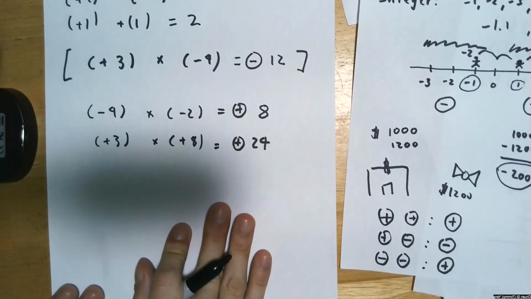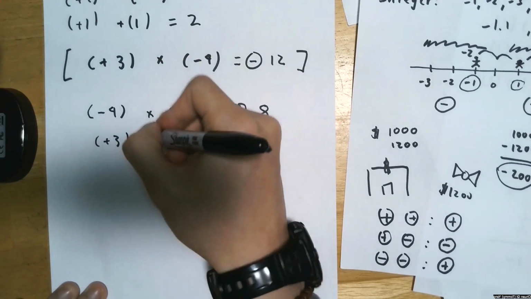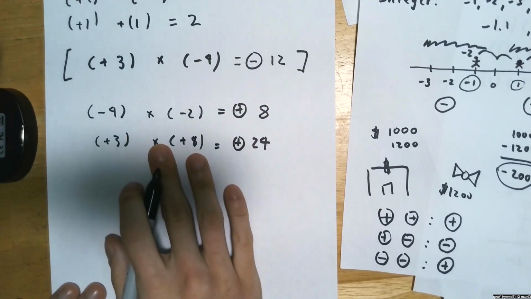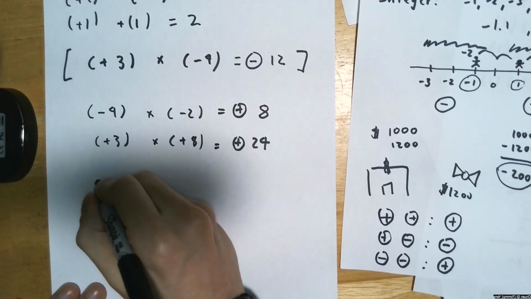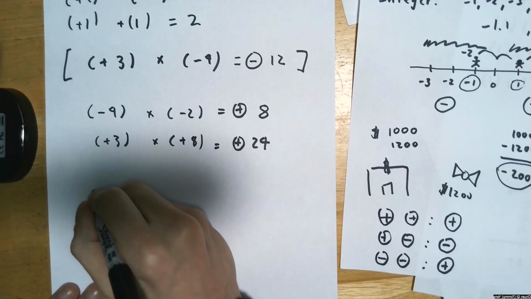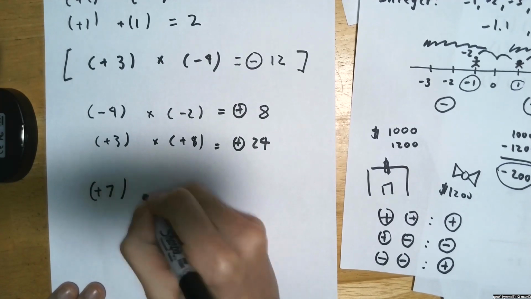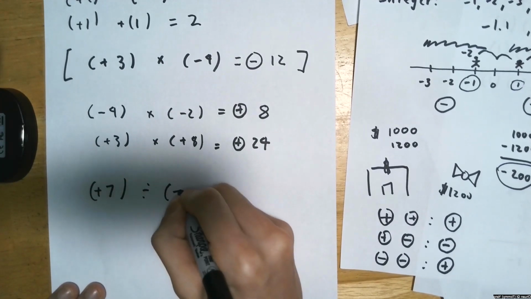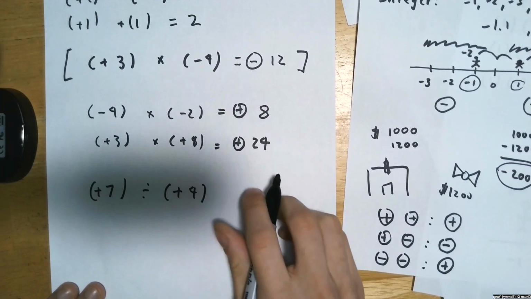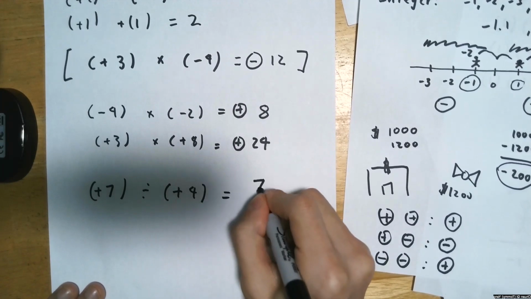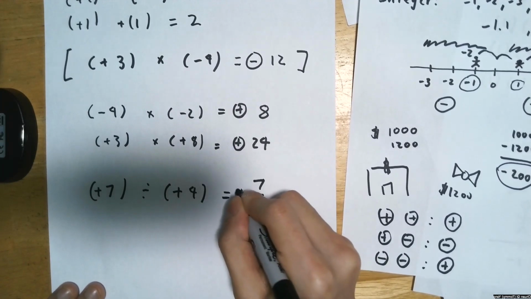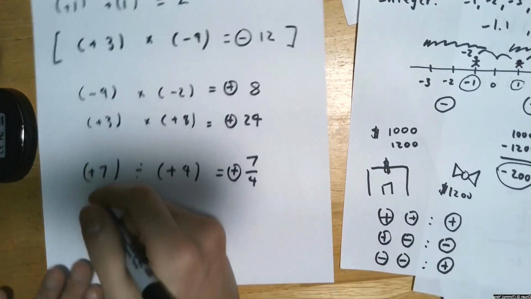With division, it is about the same. It is the same principles as multiplication, and we can do some right now. We can do a question like positive 7 divided by positive 4. This would equal 7 over 4. This would be positive, following the rules.